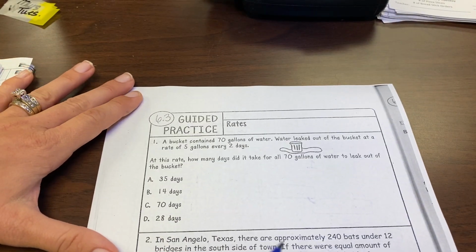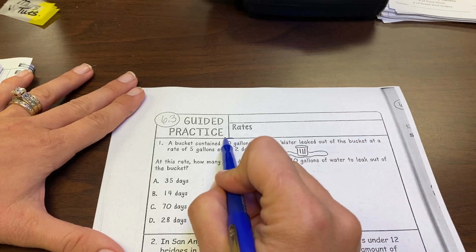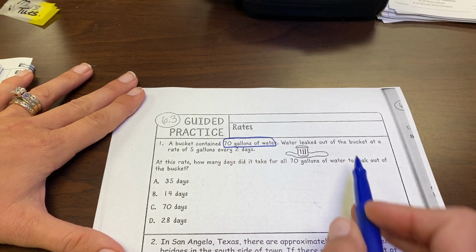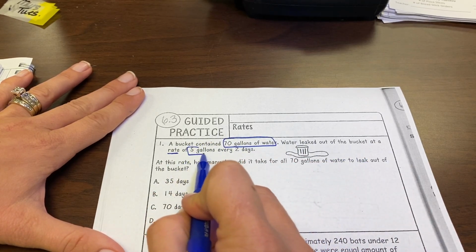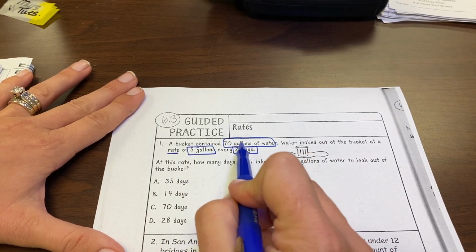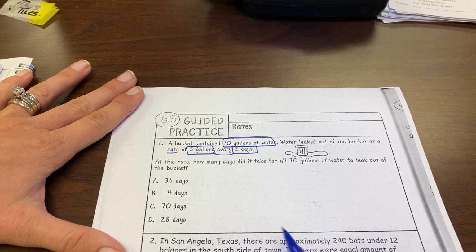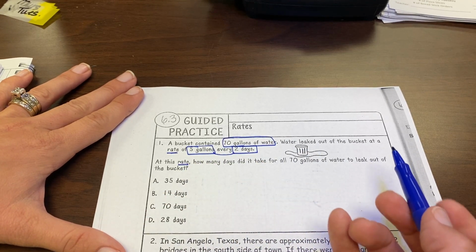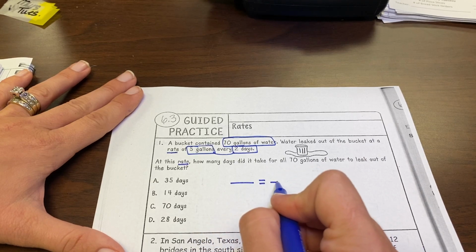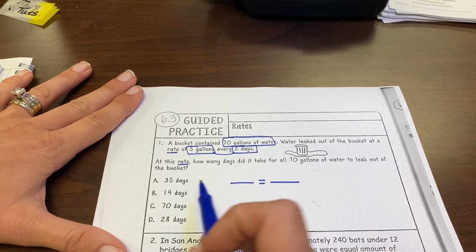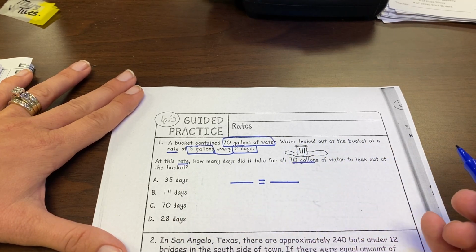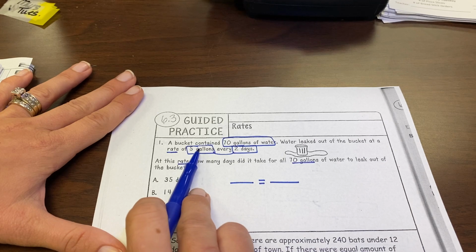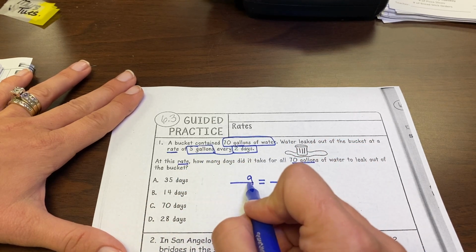So let's go to the back. We're on page 50. It says a bucket contained 70 gallons of water. Water leaked out of the bucket at a rate, so they're about to give you a ratio, of 5 gallons every 2 days. So those are connected. So at this rate, again, they're telling you to set up a proportion, or that you're going to be dealing with rates and ratios. At this rate, how many days did it take for all 70 gallons to leak out of the bucket? So I'm going to do gallons over days.